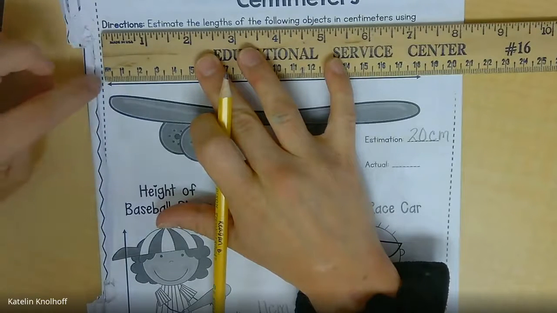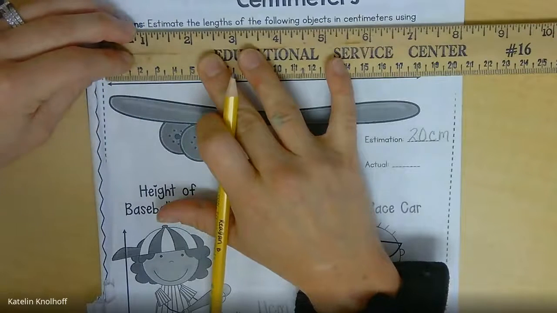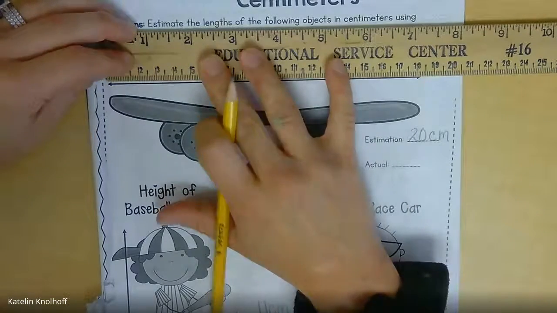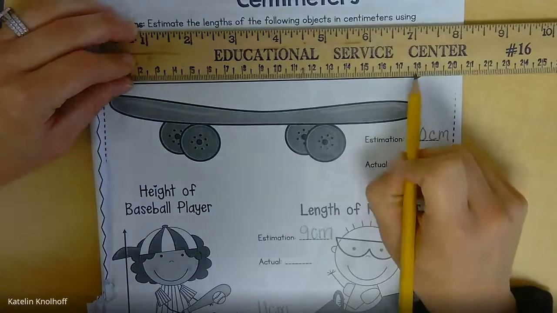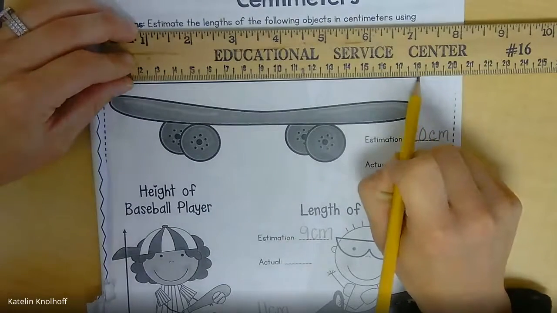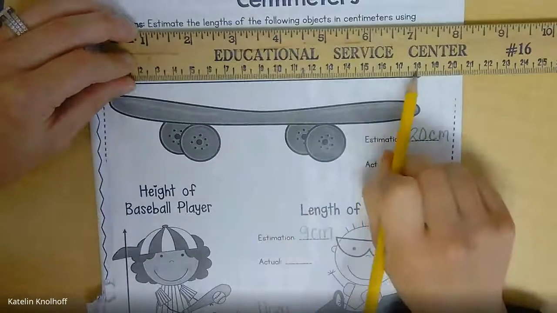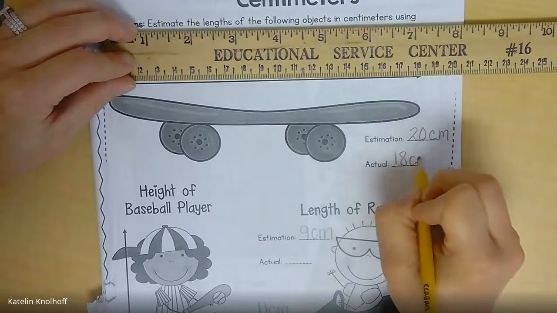And again, we're going to be measuring to the nearest centimeter, so whichever one it's closest to. So if I go on over, I notice that it's a little bit in between the 18 and the 19, but it is closer to 18. So how long is this skateboard? It is about 18 centimeters.